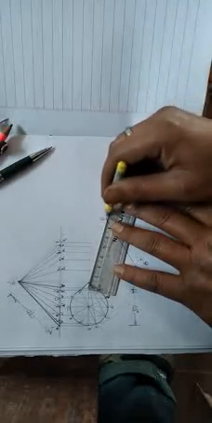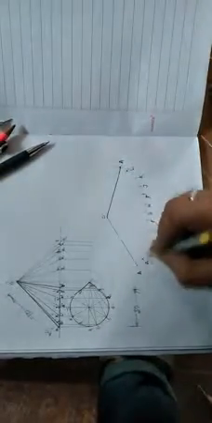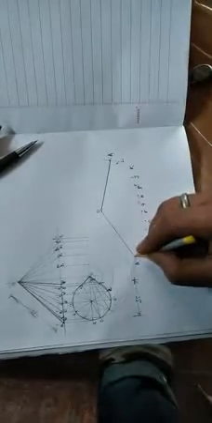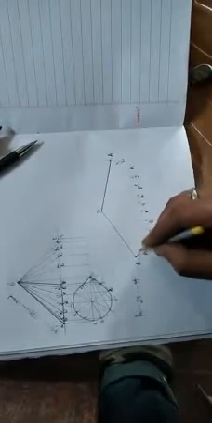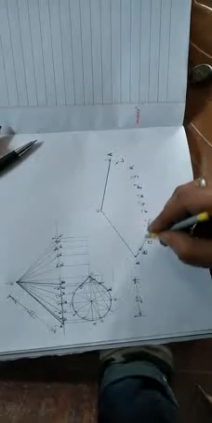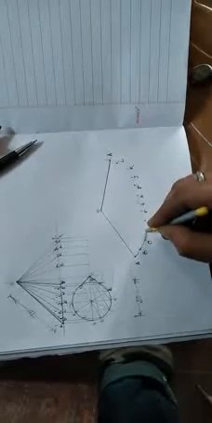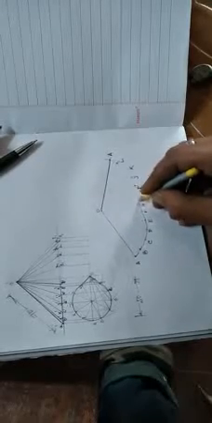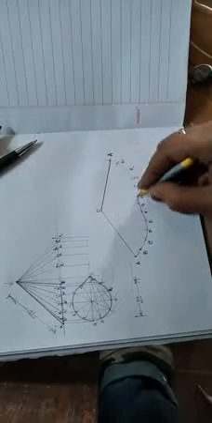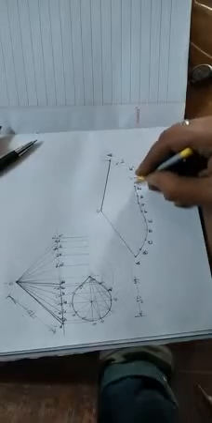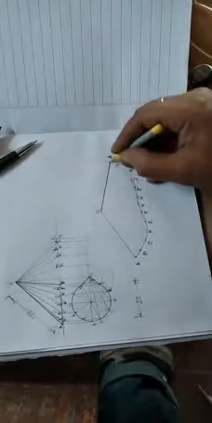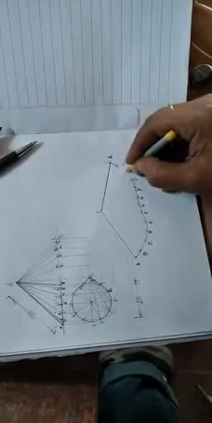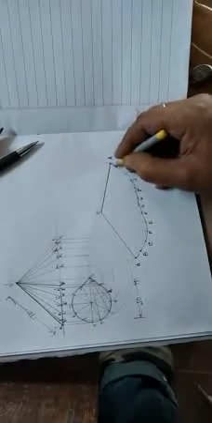Join this point also with the help of a curve.